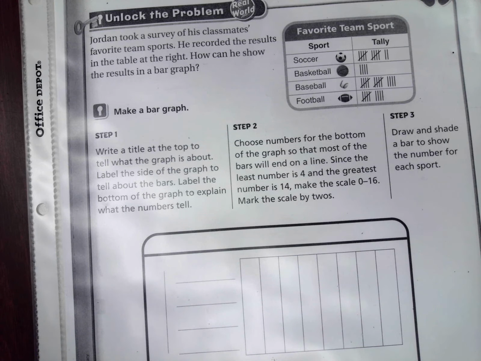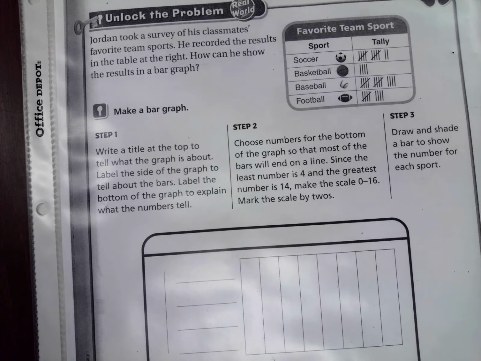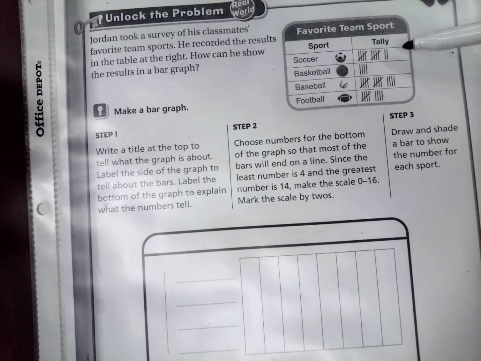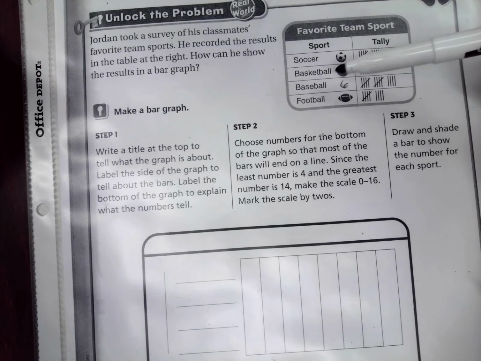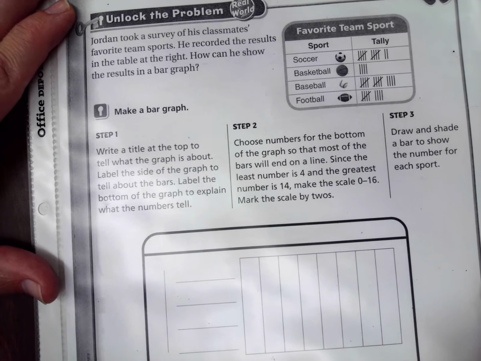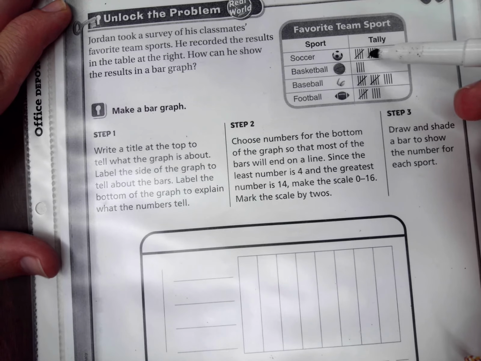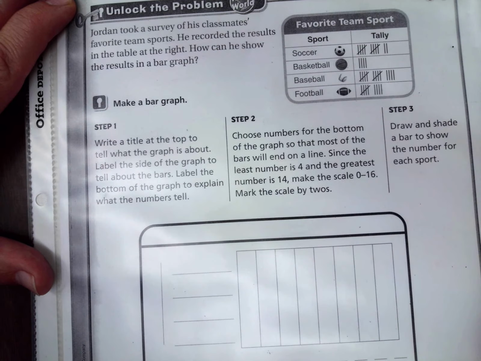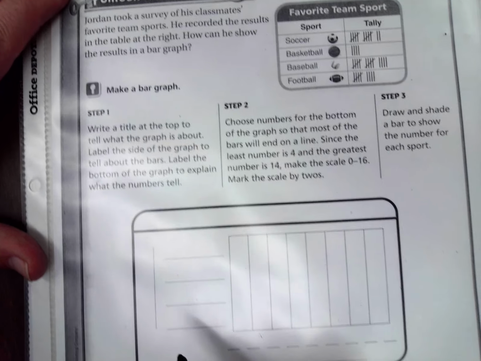If you are in Saxon Math or using iReady or another program, I'm sure collecting and interpreting data will also be fine. This will relate very well to that. So first thing that we're going to do is take this survey over here, with soccer, basketball, baseball, and football, and we're going to change this frequency table or tally chart, depending on how fancy you want to get with your words, into a bar graph.